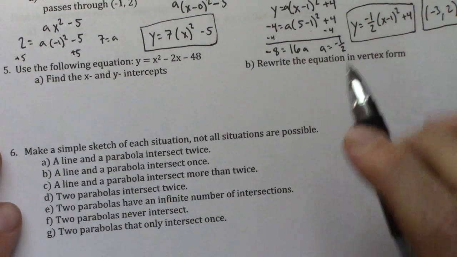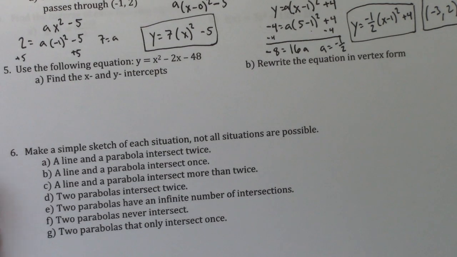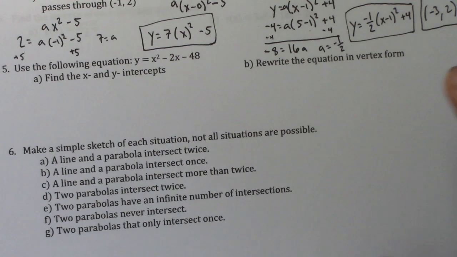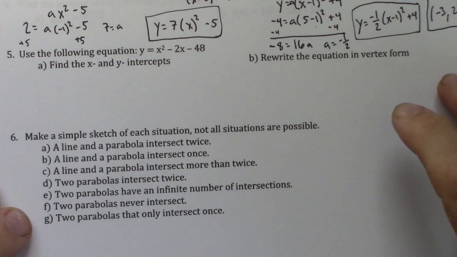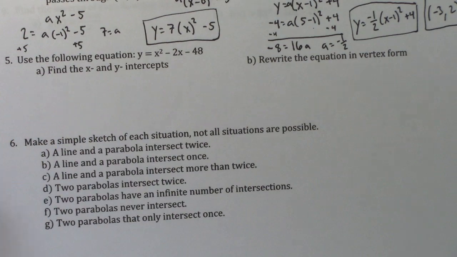Part 5. Use the following equation: y equals x squared minus 2x minus 48. We want to find the x and y intercepts. Finding x and y intercepts is pretty simple if you think about where the zeros go. I'm going to start with the y-intercept first because it's actually the easier of the two.